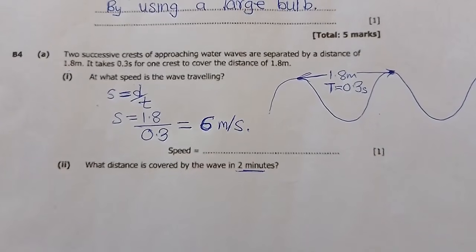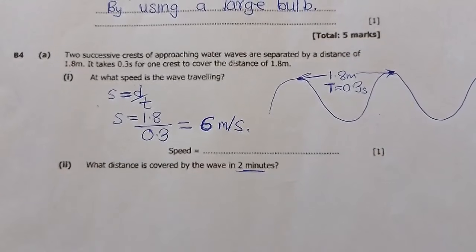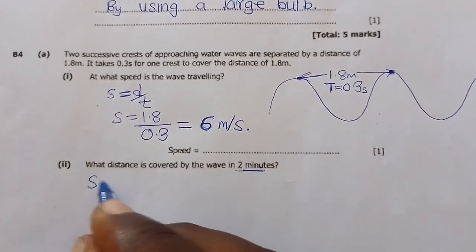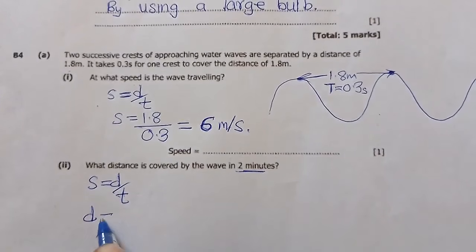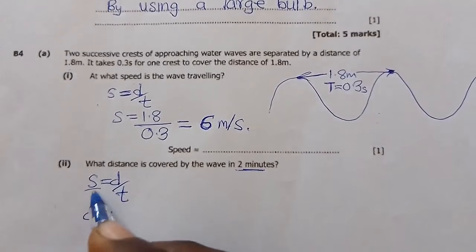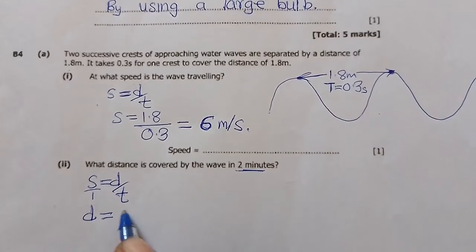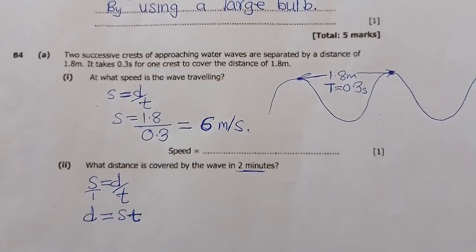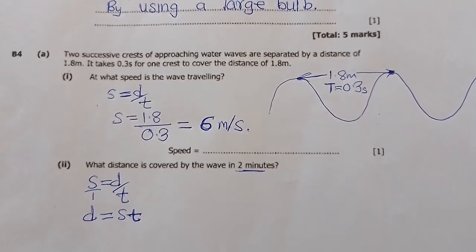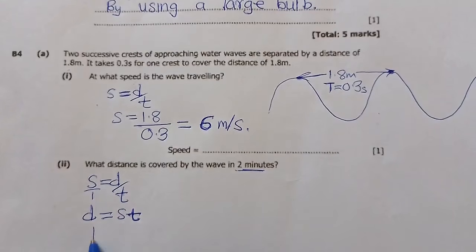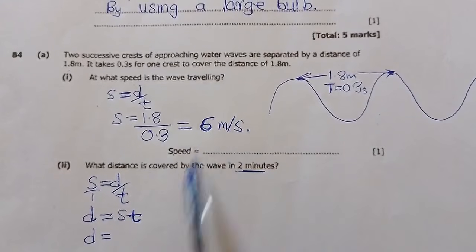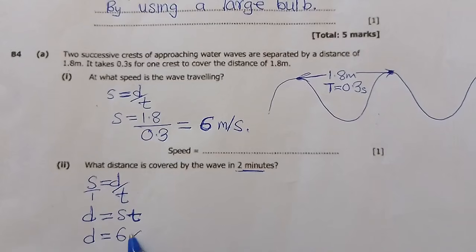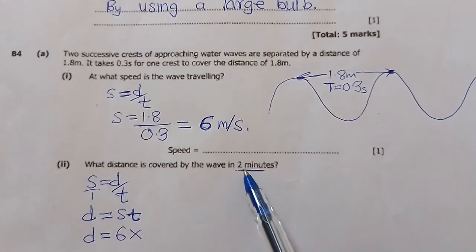Now what's the formula? When speed is equal to distance over time, meaning distance is equal to speed times time. You just make d the subject of the formula. This is what you are going to do. So speed you already have, the speed you calculated, which is 6. So 6 times, what is your time? Time you're given.